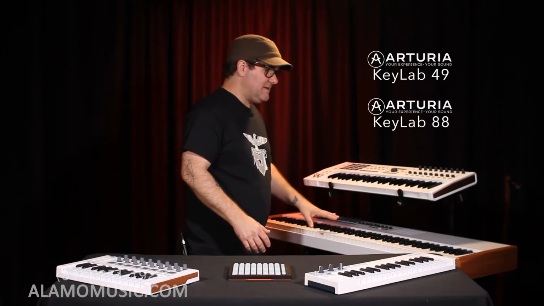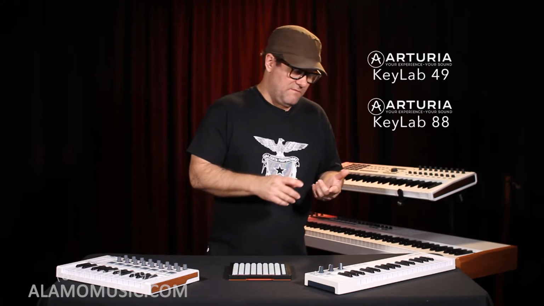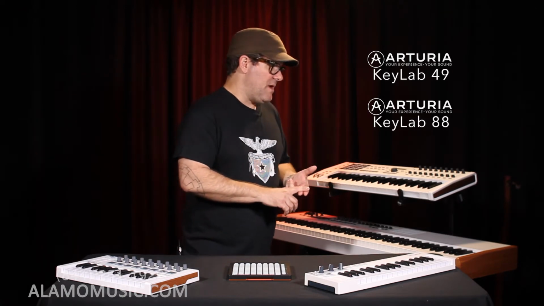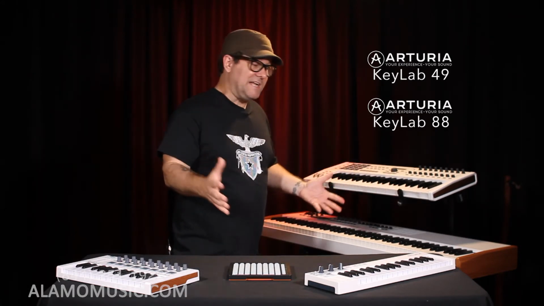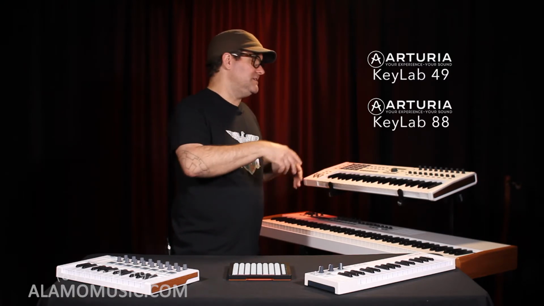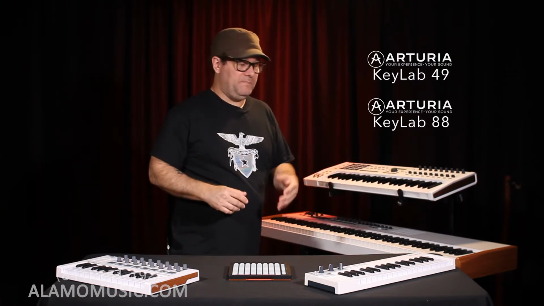Now, this is not the be-all, end-all of MIDI keyboard controllers. There are a lot of companies out there besides Arturia. You've got Native Instruments, you have Novation, you have Yamaha, Akai, Korg, and they all do something similar with different sizes, different types of keyboards, weighted keys, hammer action, synth style. It just depends on what you're looking for. You just need to know the right questions to ask.